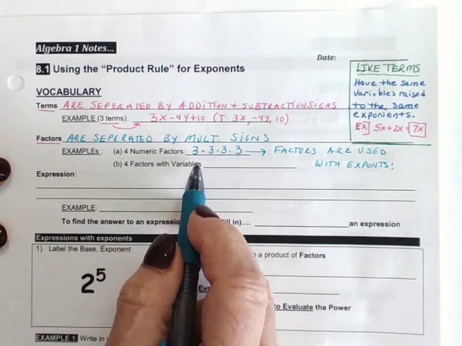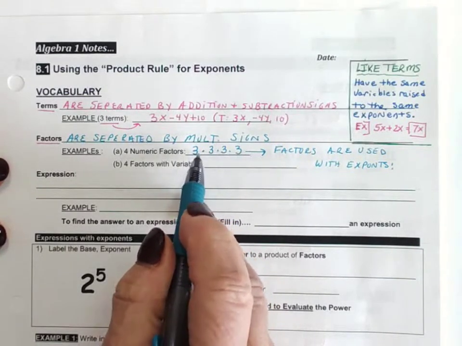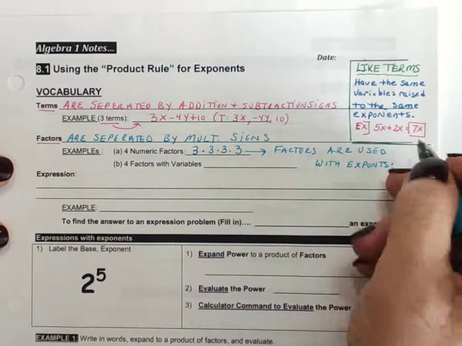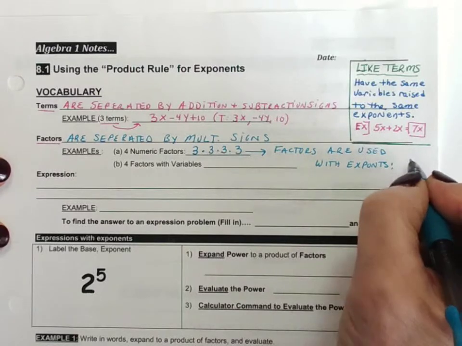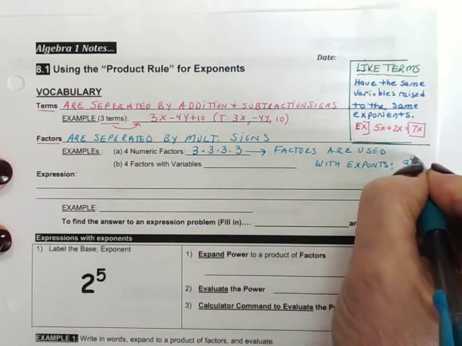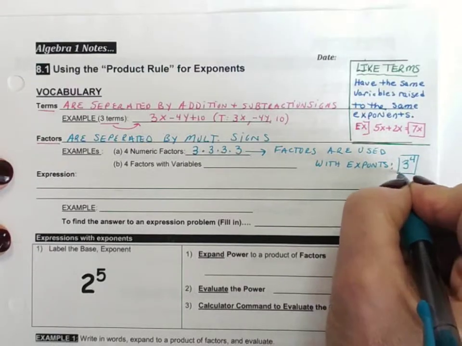because think to yourself, how can we rewrite 3 times 3 times 3 times 3? Well, if you remember exponents from your pre-algebra, that is 3 to the 4th.